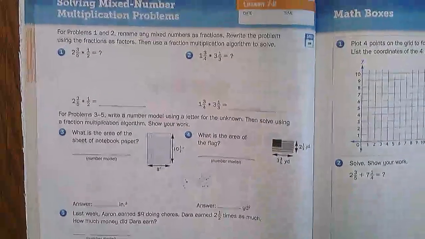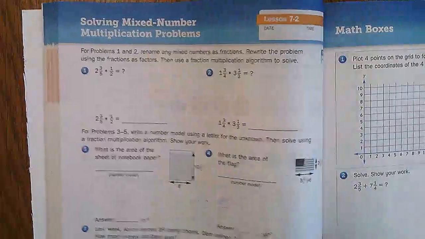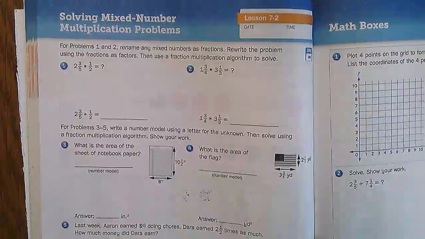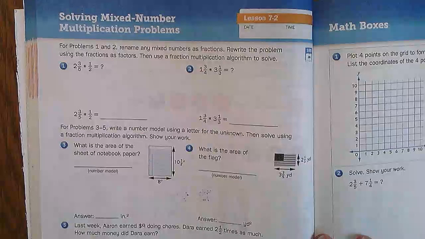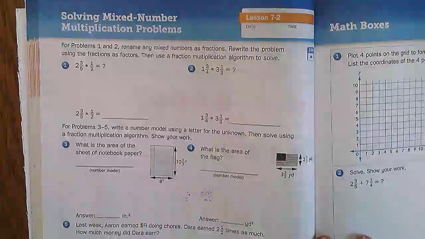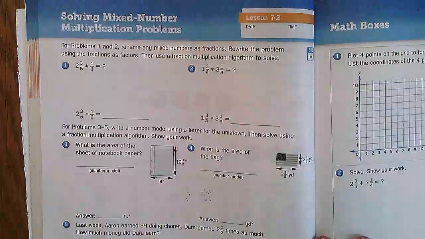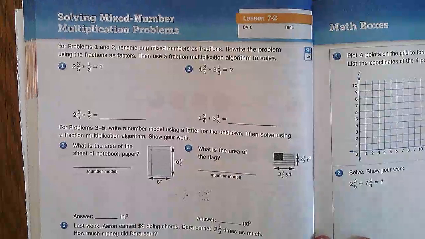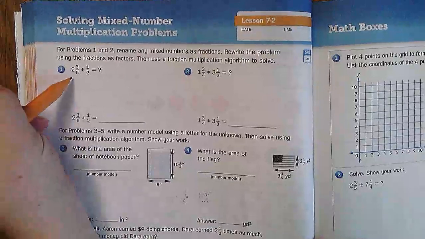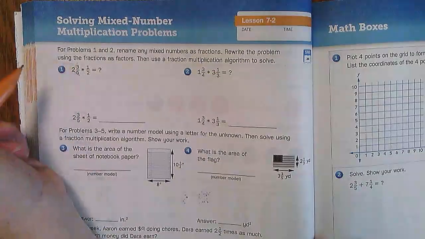On the next page, which is page 238, we're solving mixed number multiplication problems. It says rename any mixed numbers as fractions. Rewrite the problem using the fractions as factors. Then use a fraction multiplication algorithm to solve. Okay, that's a lot of mumbo jumbo for us to just say, hey, solve this problem. Okay, I'm going to use the MAD strategy to turn these into improper fractions. MAD strategy, multiply here, add that to your answer.